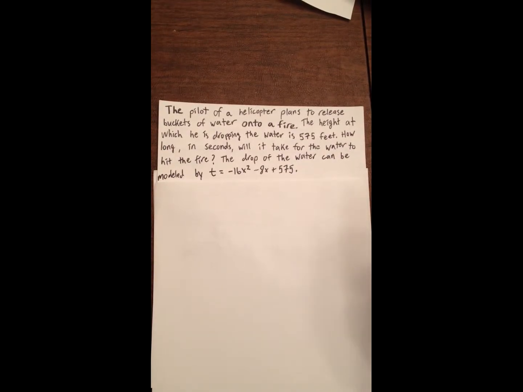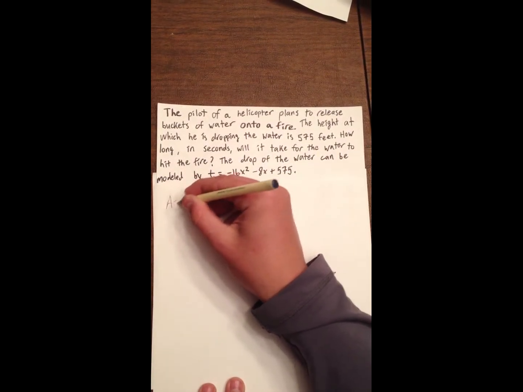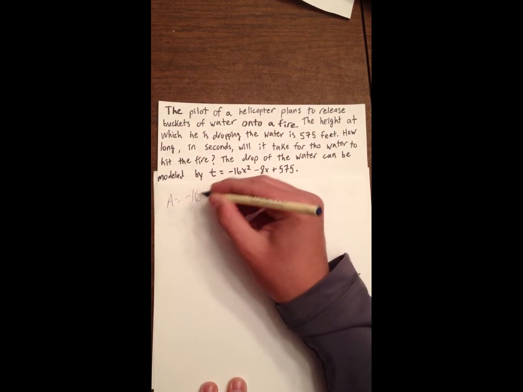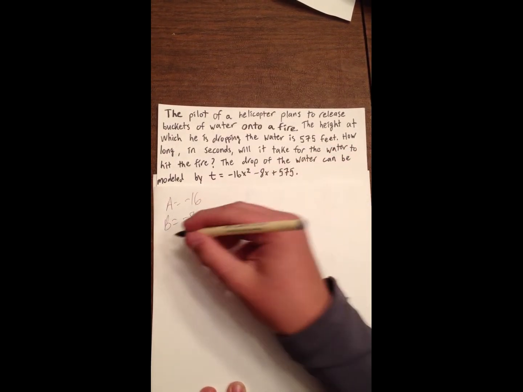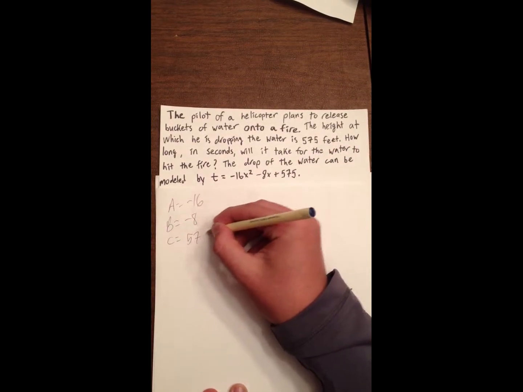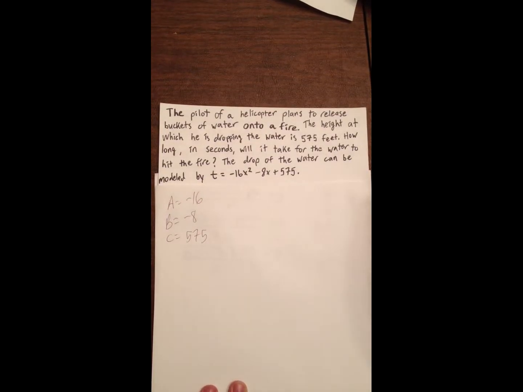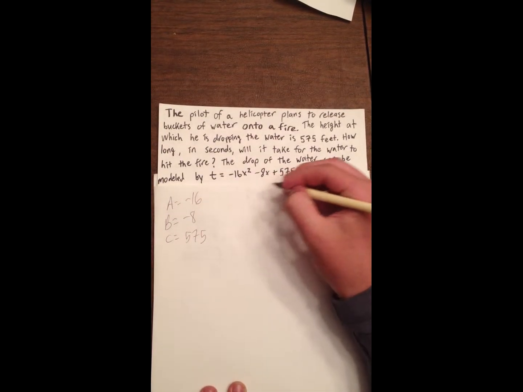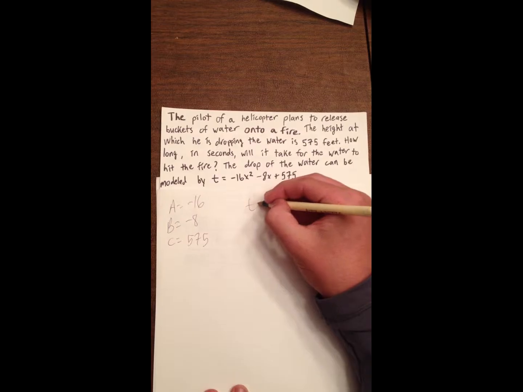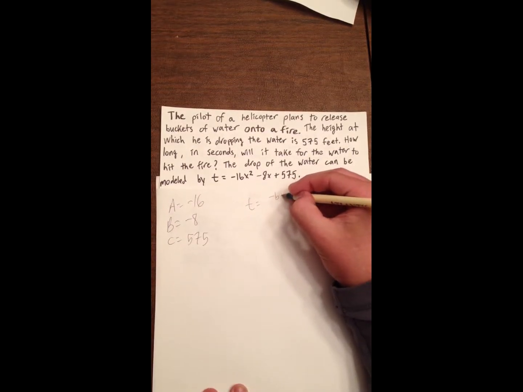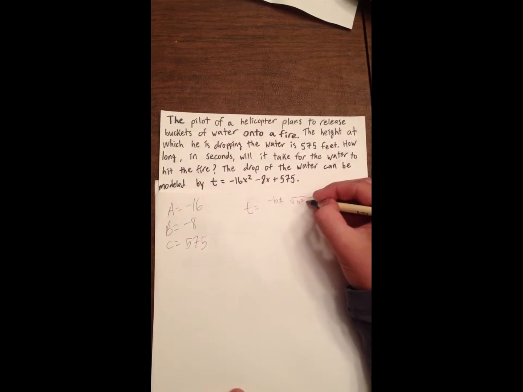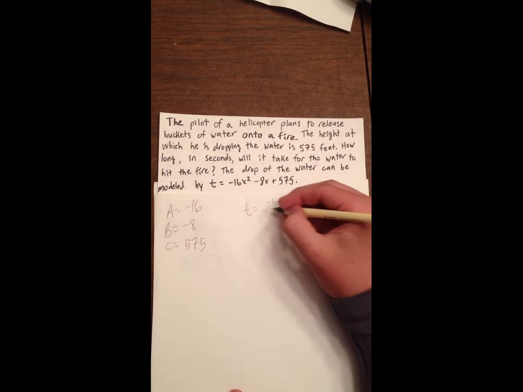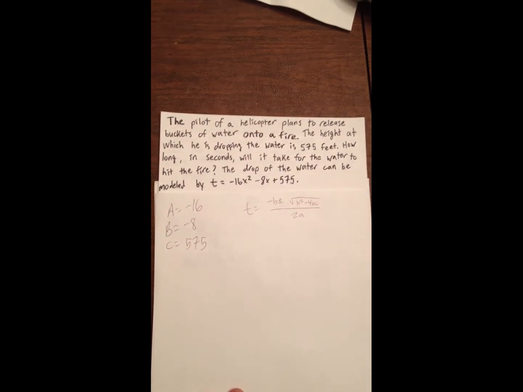Let's identify our variables. So a equals negative 16, b equals negative 8, and c equals 575. We will use the quadratic formula to solve, which is, for this case, we're solving for t, so t equals negative b plus or minus the square root of b squared minus 4ac all over 2a. So now let's plug in our numbers.